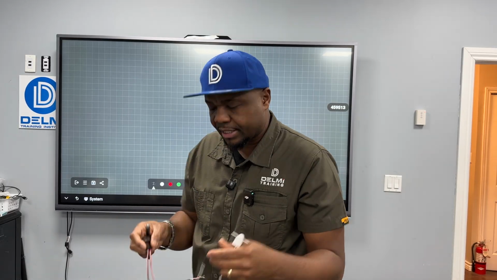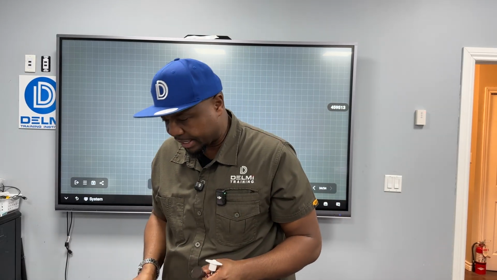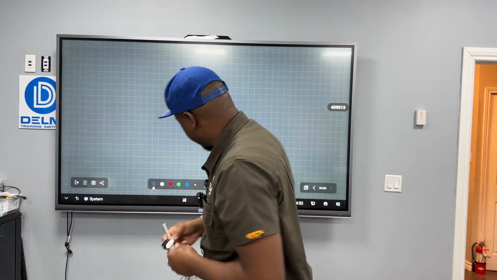So we're going to do some tests, and we're going to see how these ones work. I'm going to grab the digital multimeter, and we're going to test a few things. So I'm going to do that at that table.